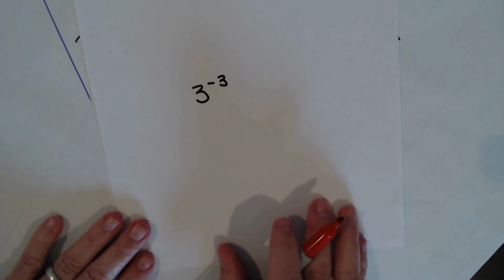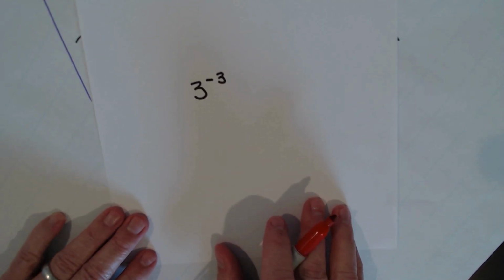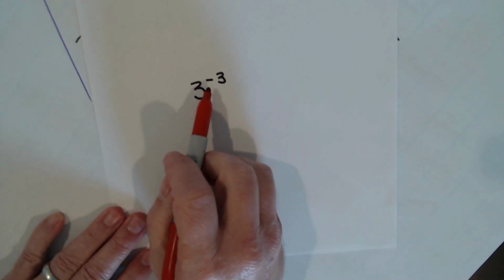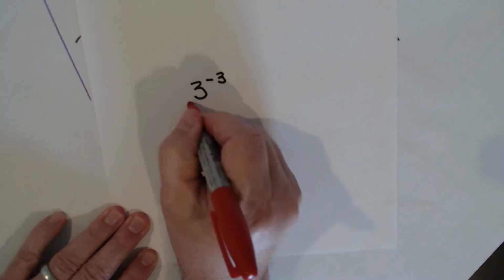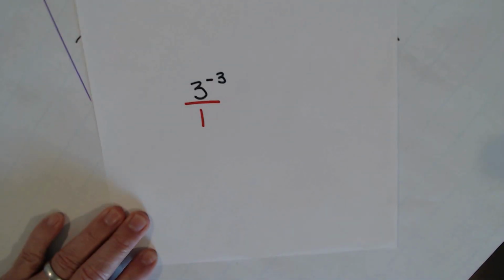Let's look at this other example right here. I've got a negative exponent, so the very first thing I'm going to do is write it as a fraction, since it's not already a fraction. Like I said, at my school that's called putting pants on it.